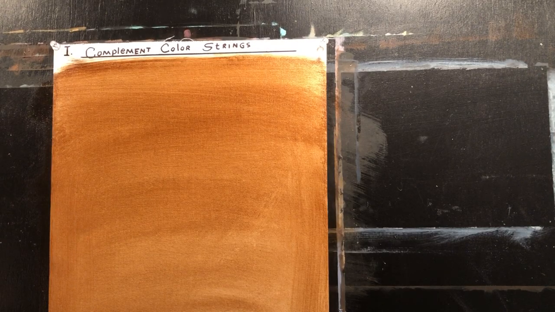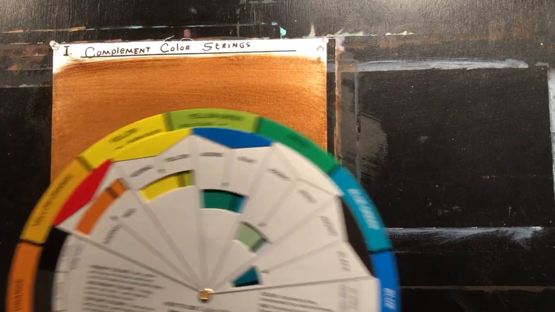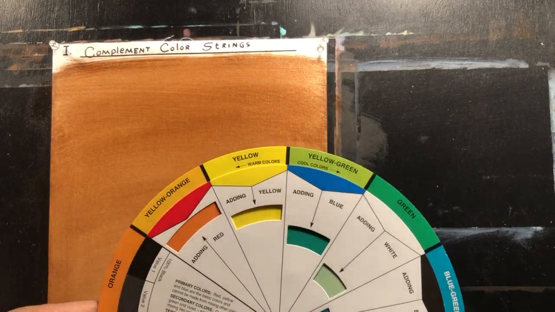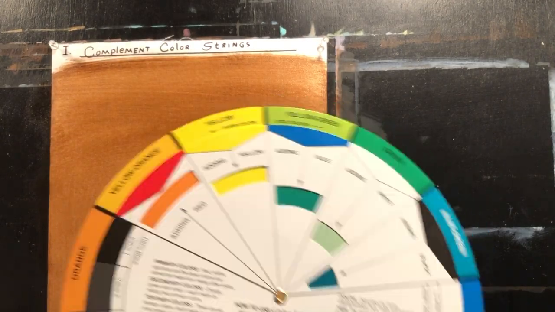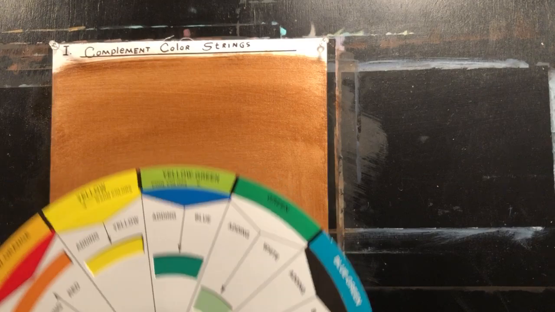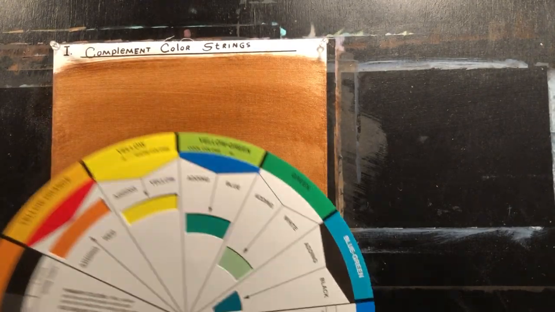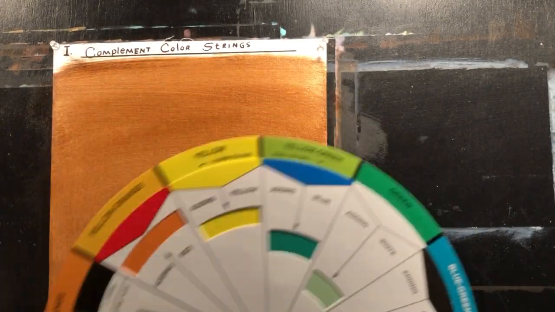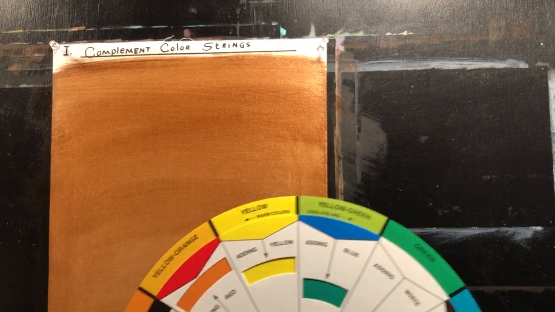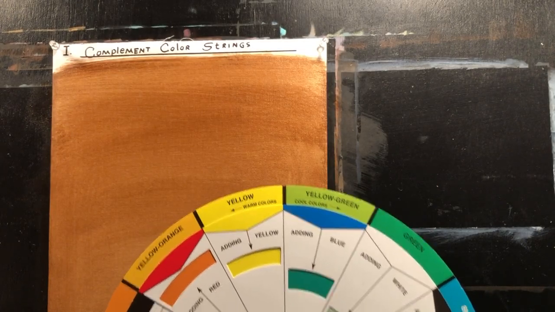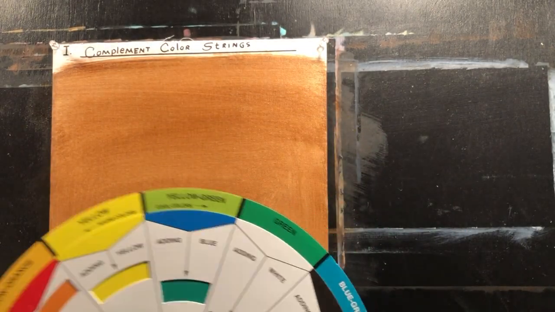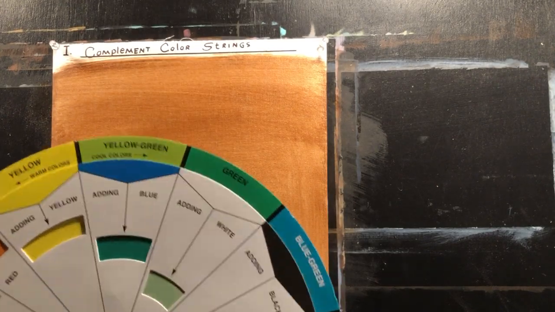Now, while that's drying, complements are, of course, straight across from each other, as I said before, on the color wheel. Complements either help each other as far as being attractive, having one color next to the other, or as you add one complement to the next, you actually reduce the chroma of that color.